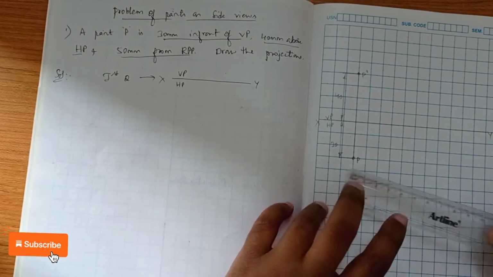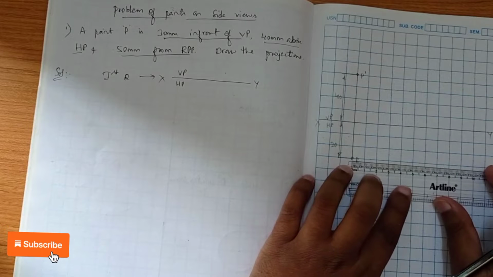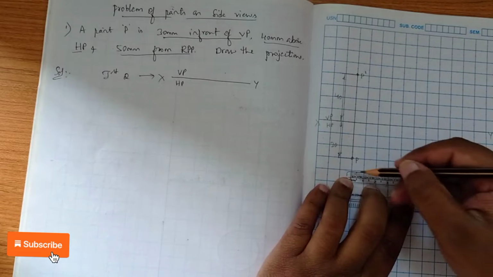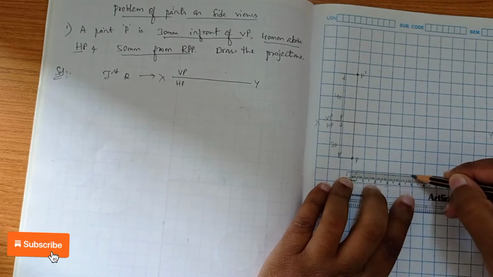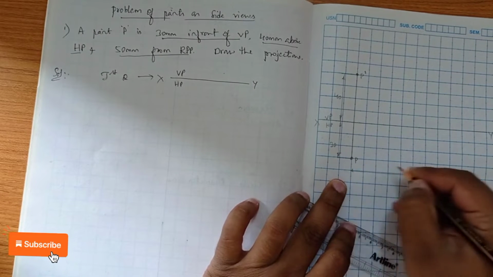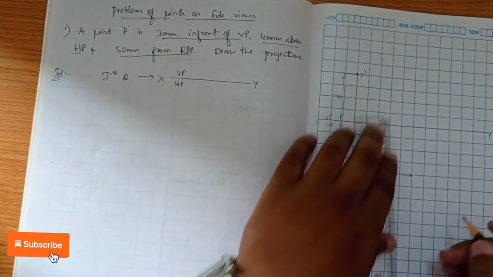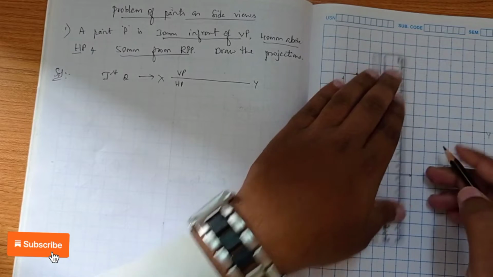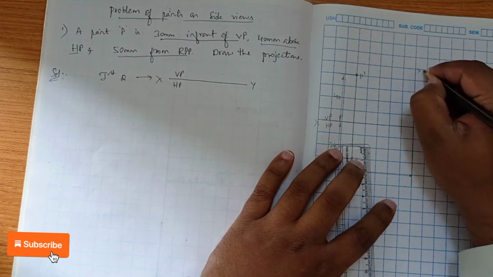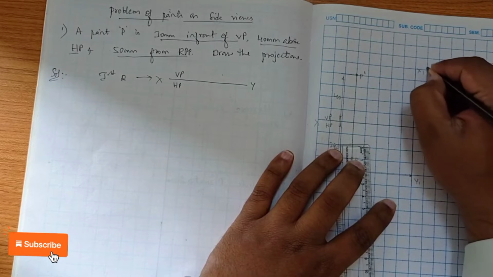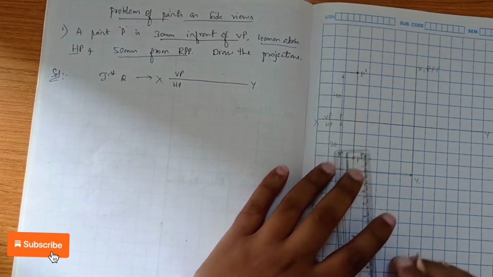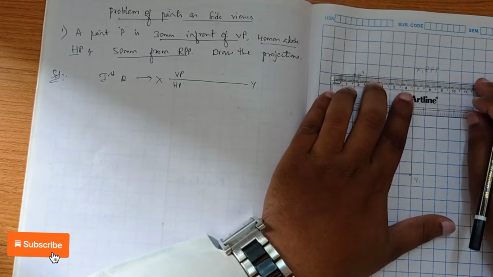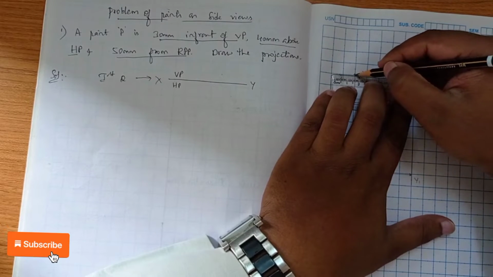From this projection point we consider a distance of 50, that is 5 boxes. Keeping this distance of 5 boxes, we draw the x1 y1 line because it is 50 mm from RPP, the right profile plane.